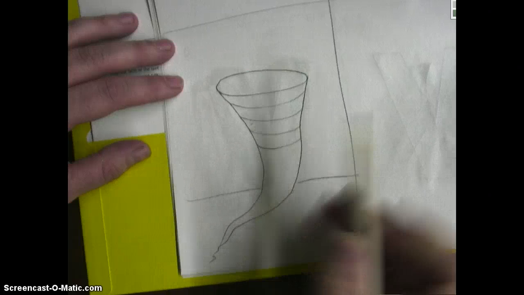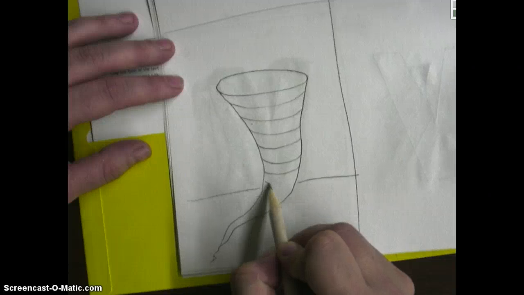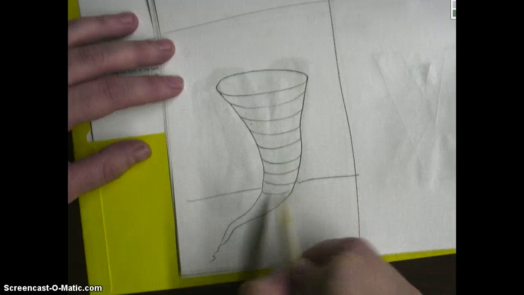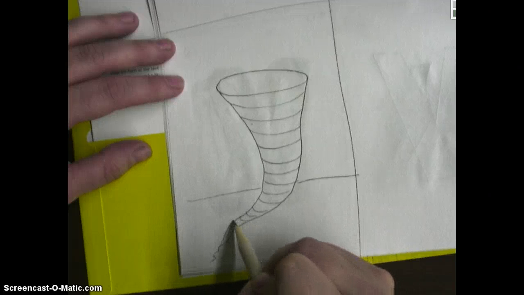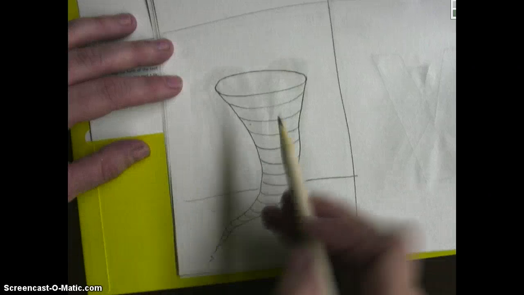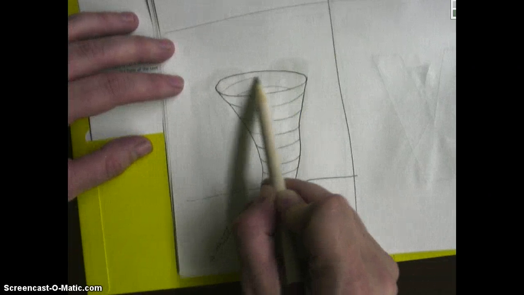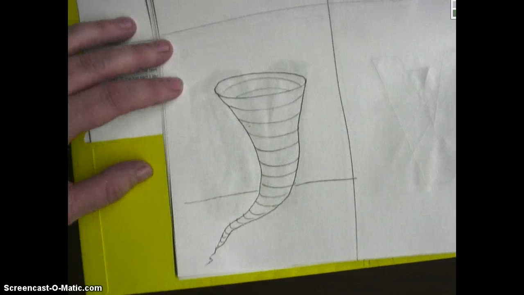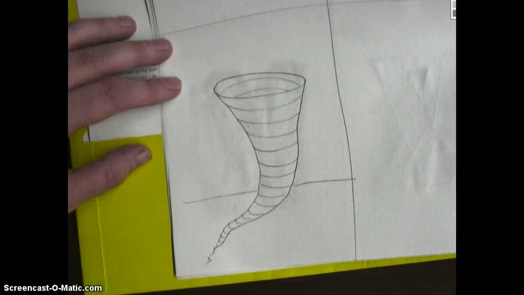So you're just curving it all the way down. And it should get smaller and smaller as you move down till you get to the bottom. And we're going to put some on the inside too. Just like that. Okay, so now we've kind of got this curving motion going here.